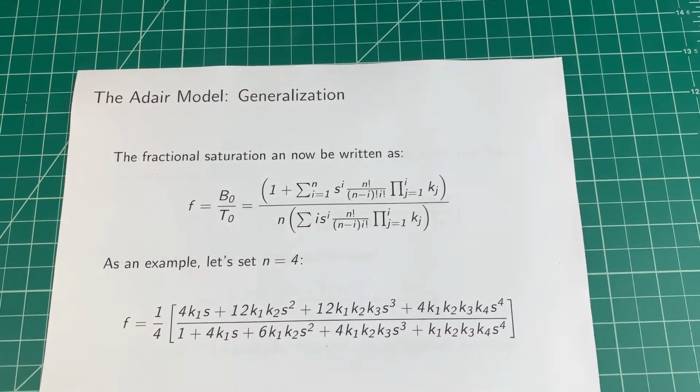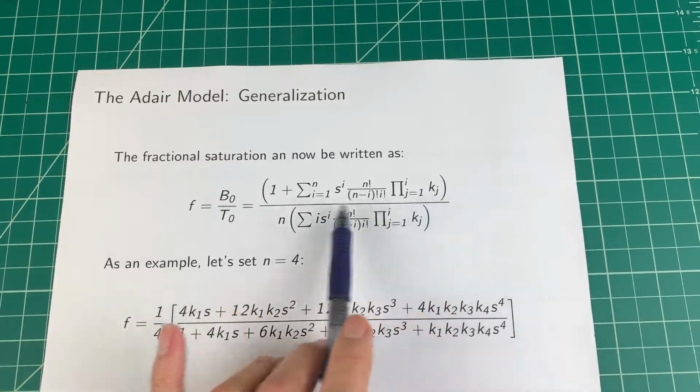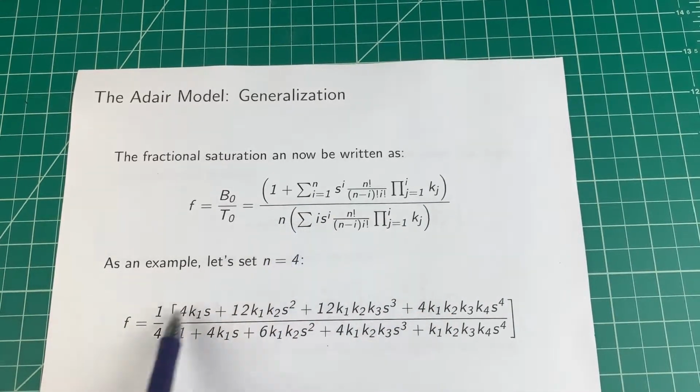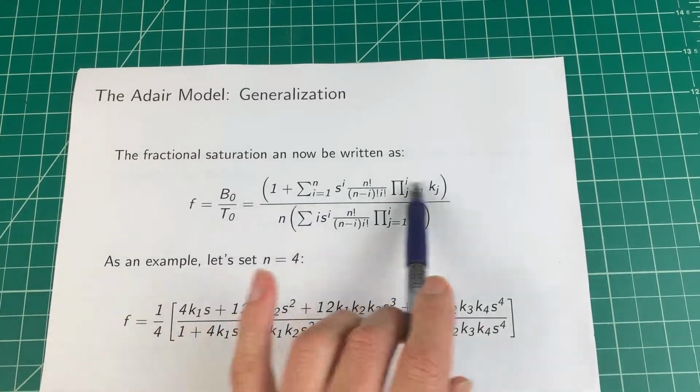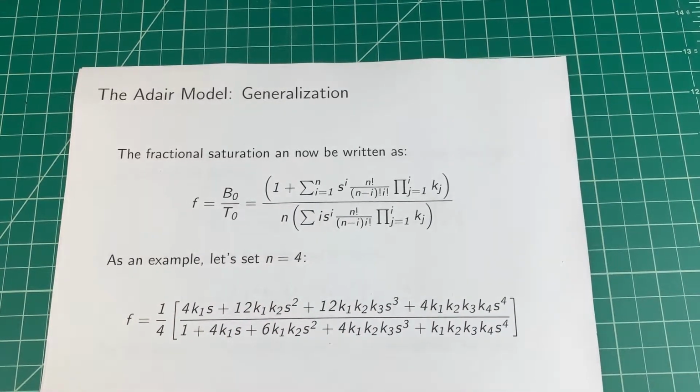It looks pretty horrendous, but we can show an example where let's set n to 4. So if I set n to 4, I have to compute all these factorials and this product term, this sum term, not forgetting this n here. This n here appears here. The numerator turns into this, the denominator turns into this. This is for the tetramer.